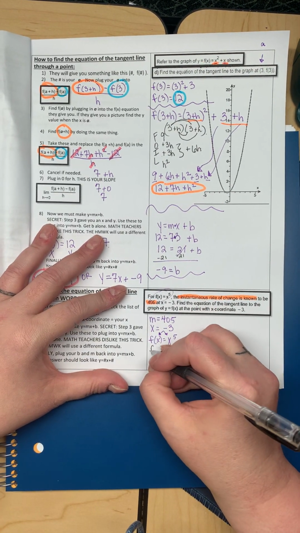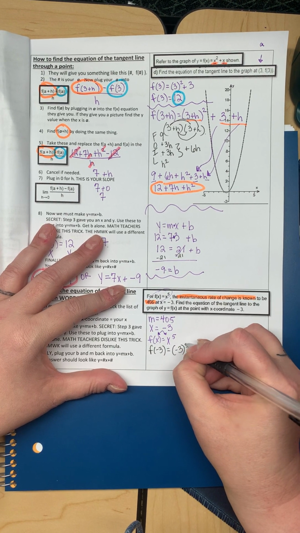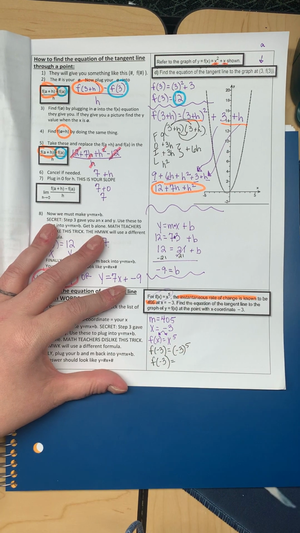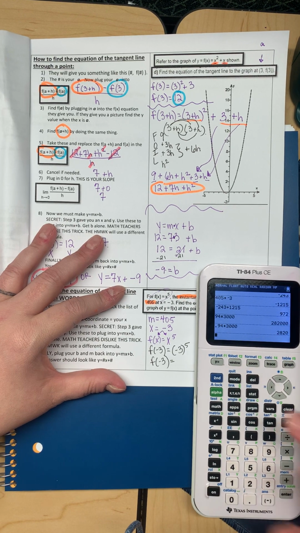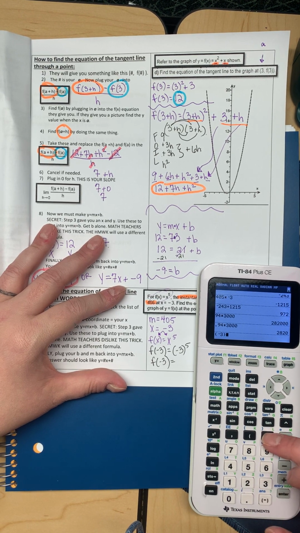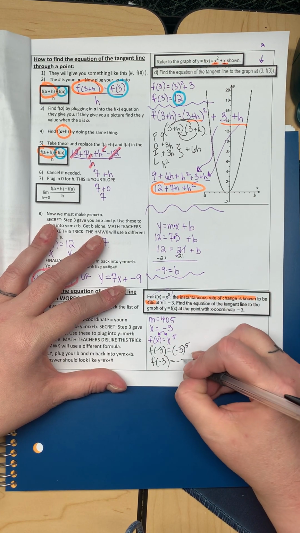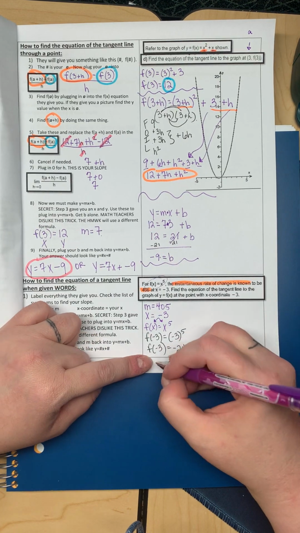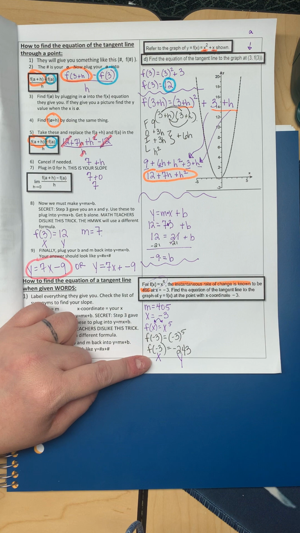We're going to have f of -3 equals -3 to the 5th. Let me just rewrite it. And that's something crazy, I don't even know. -243. Okay, so we already know that x is -3, but now we know y is -243.